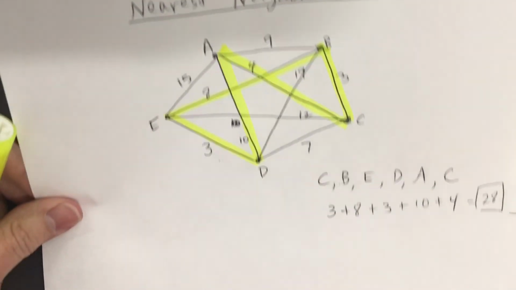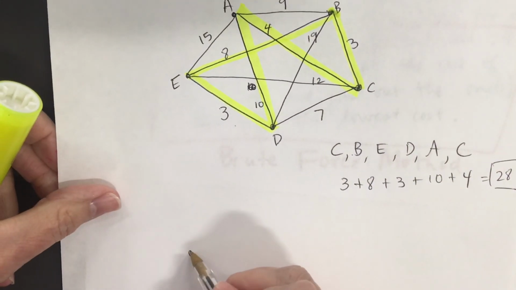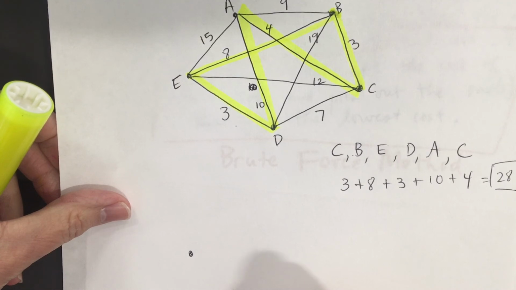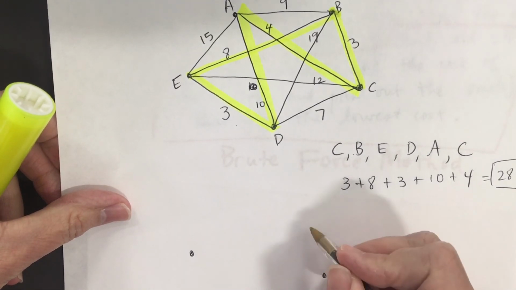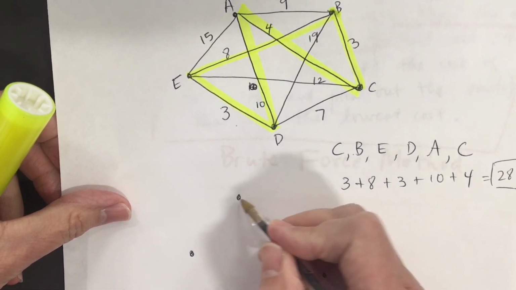It is quite possible that had I started at a different vertex, I would have gotten a different answer. Let's redo it and start at E. I'm going to draw a new picture. Same graph.